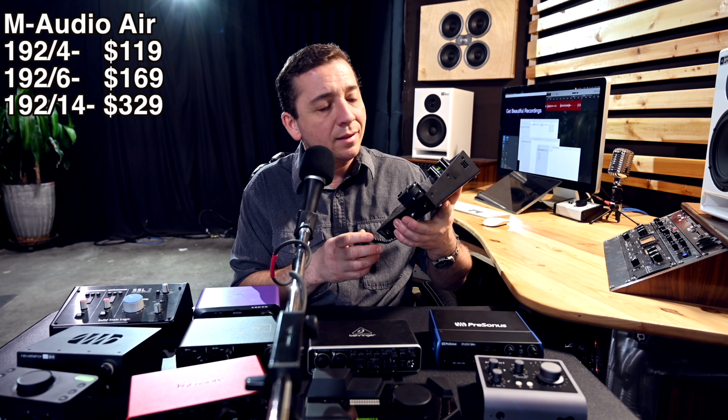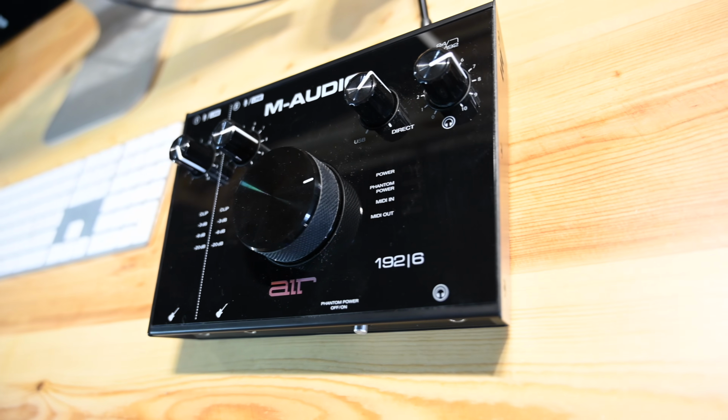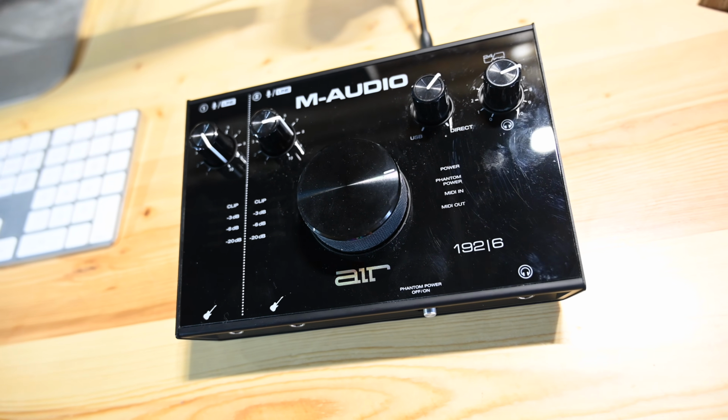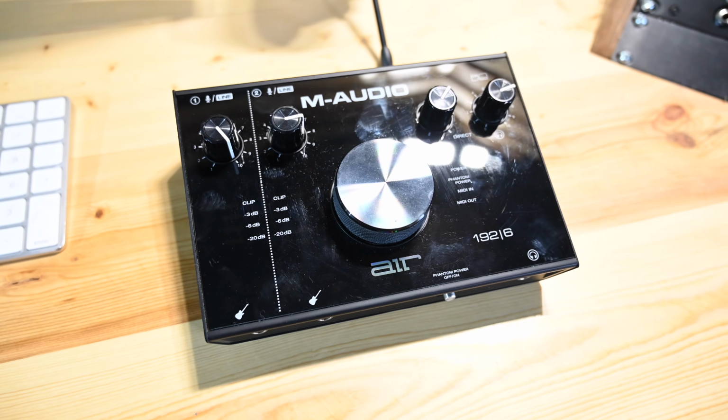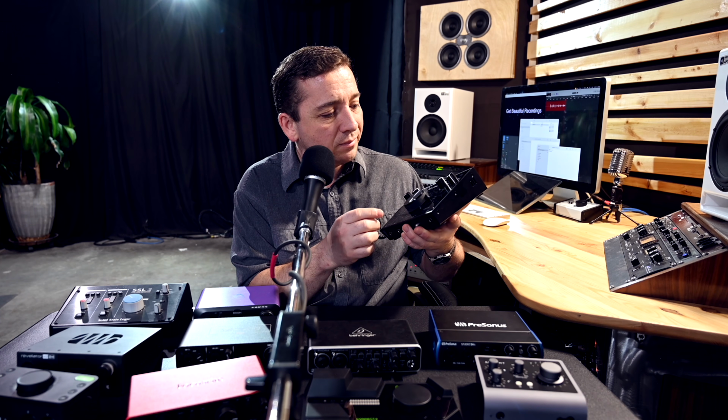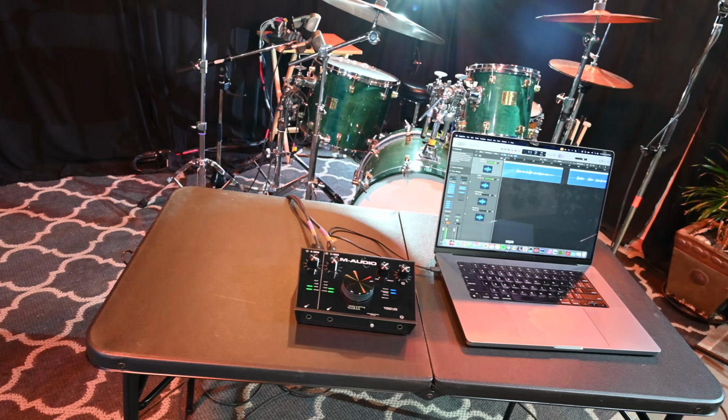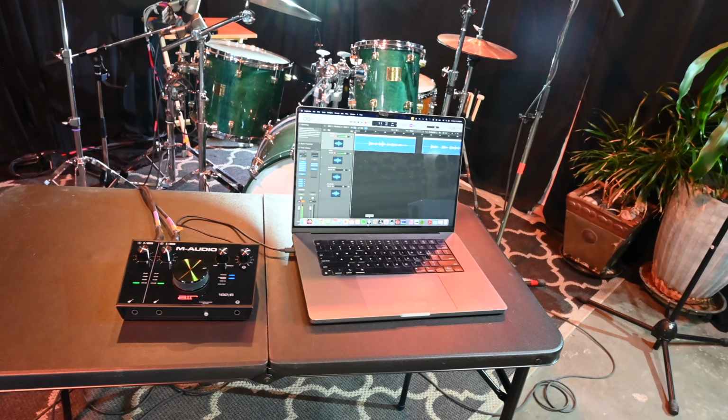The M-Audio Air series. Yeah, I kind of liked these. I mean, there's nothing special about these, but its simplicity is what I liked about it. It's just really straightforward. All your controls are right there, and it's got the best feeling knobs, if that counts for anything. And yeah, the sound quality was decent. The price tag is reasonable. So overall, I would rate these as being average.